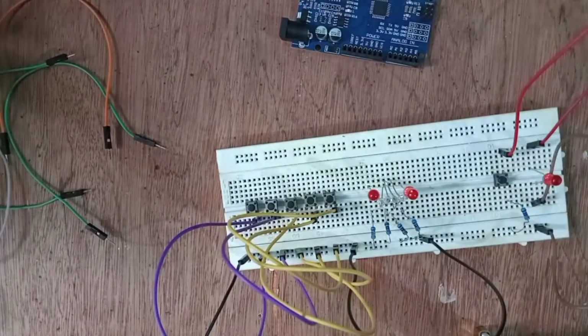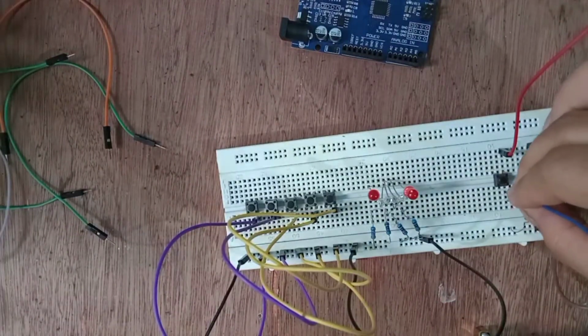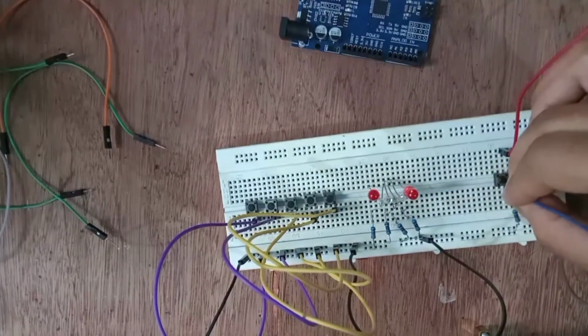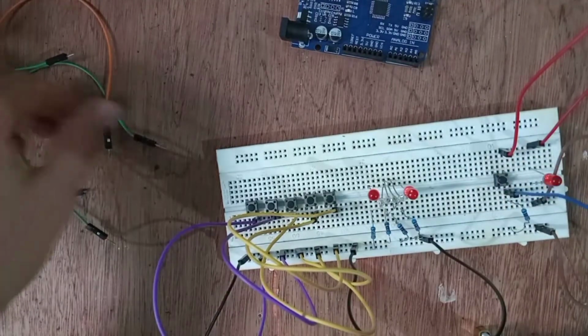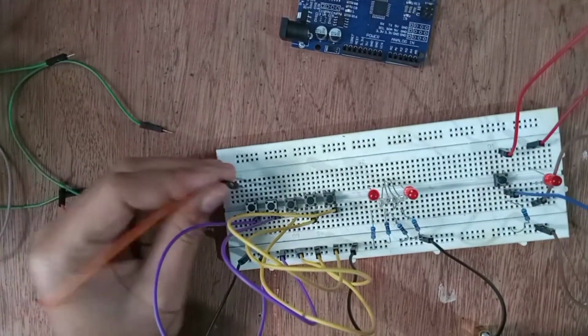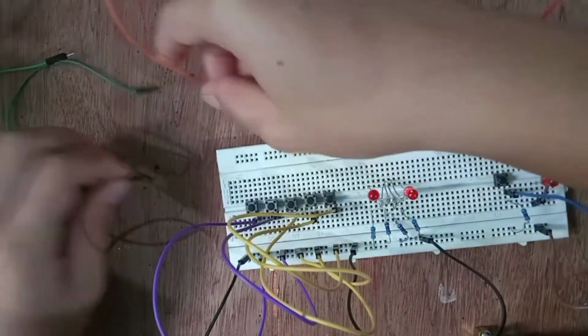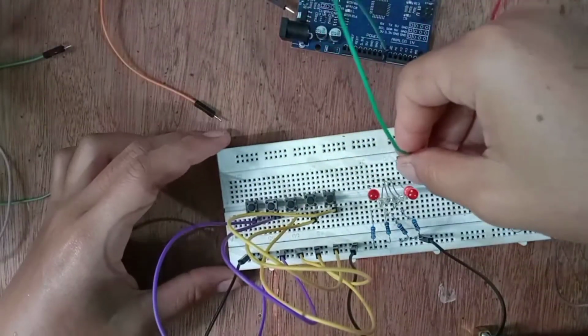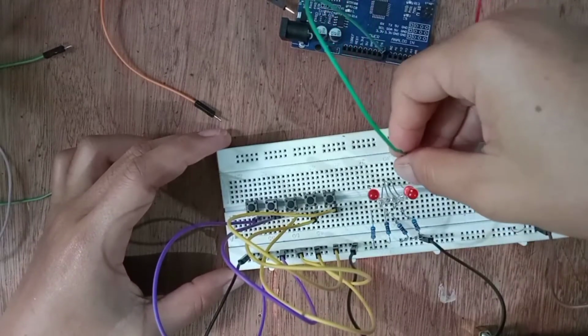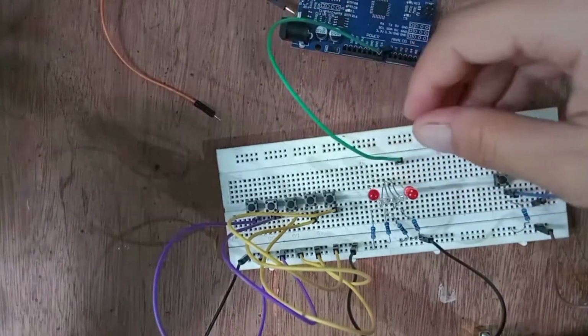For our switch here, we're gonna put a connection here. And for our LED, we're gonna use a connector. We're gonna connect it here. Gonna put a connection here.